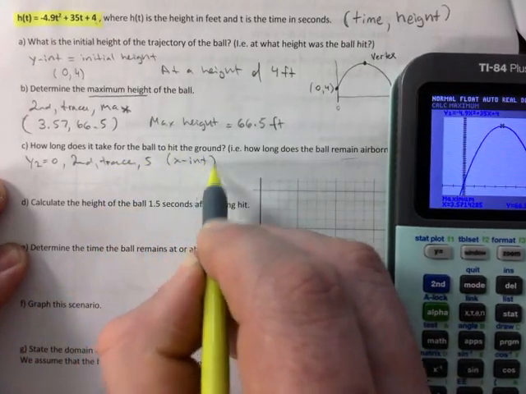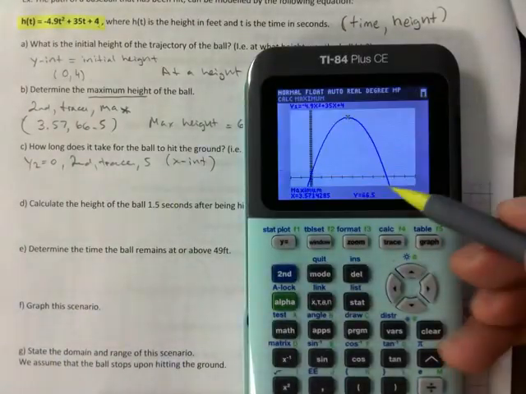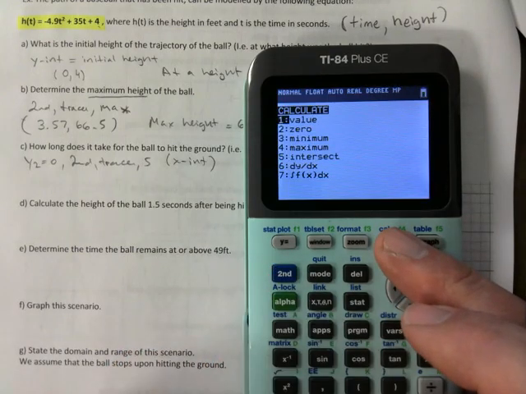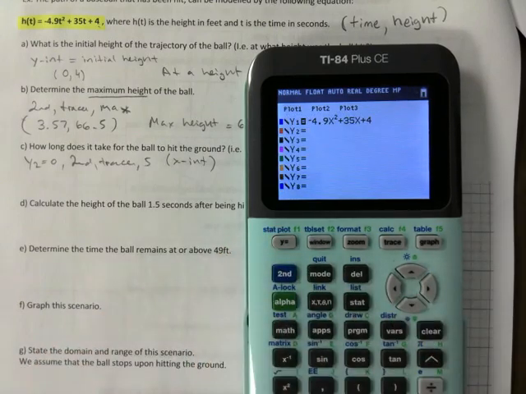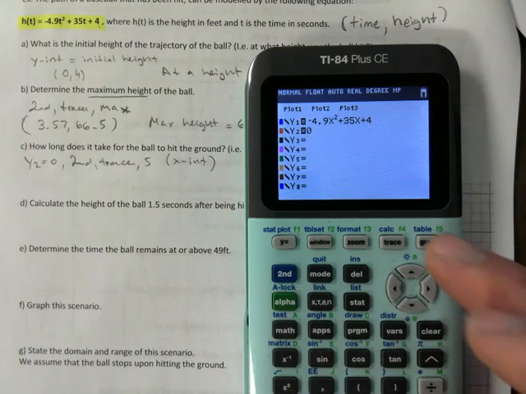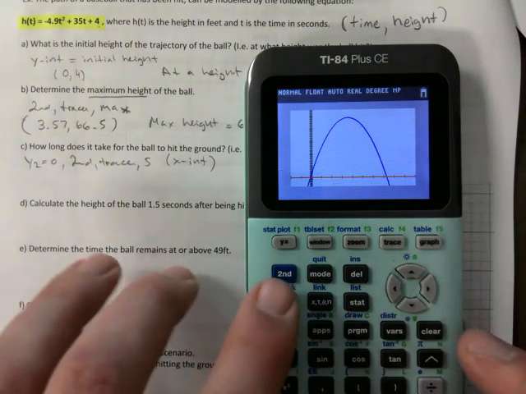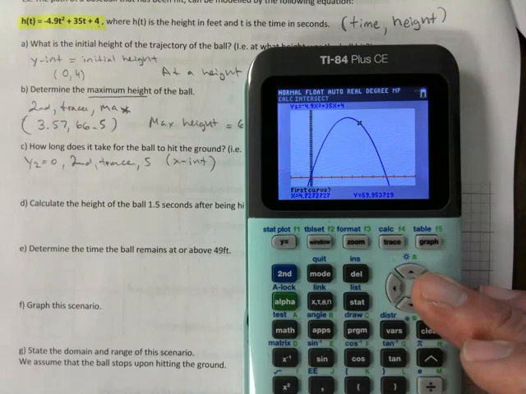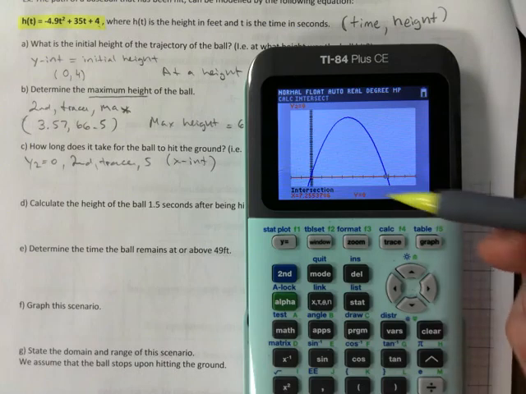X-intercept, right? But not the negative one. You only care about the positive one here. So let's go. Second trace. Oh, there's something wrong with my, it's not going to work because y2 is not 0 here. So you've got to make sure you have that red line sketched first. Then you're going to go second trace 5. That's close enough, by the way. It's going to go to the one it's closest to at that moment.